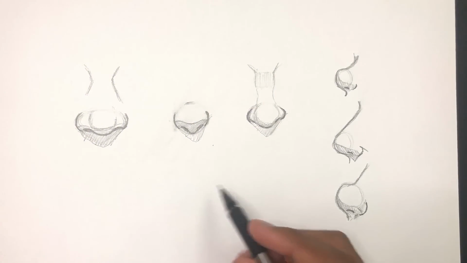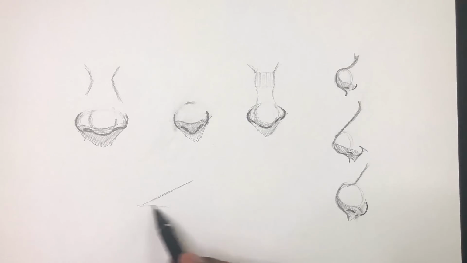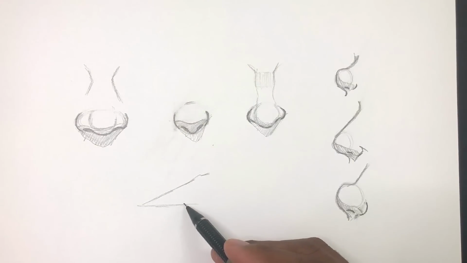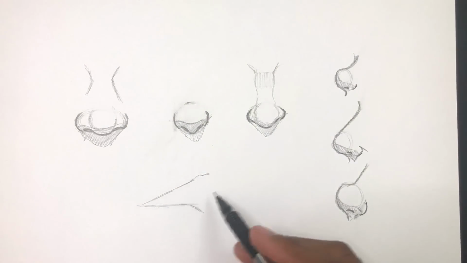And of course, once you practice enough times, you can start playing around with characters, all right? Let's say you want someone with a long nose. Just draw like a long triangle with a point, okay? That goes up, maybe it hooks at the top. Kind of like Gru's nose. You know Gru from Despicable Me? He has like a long pointed nose.